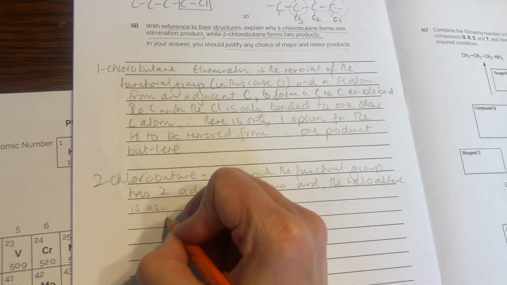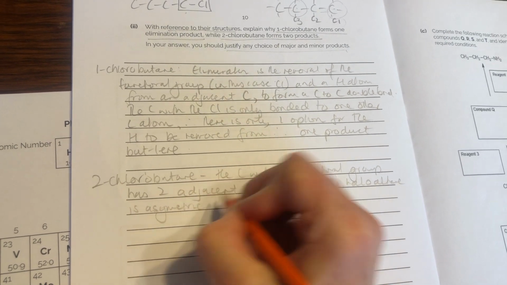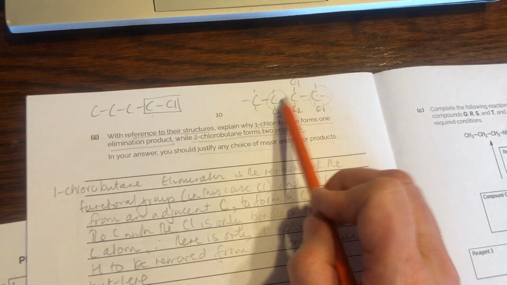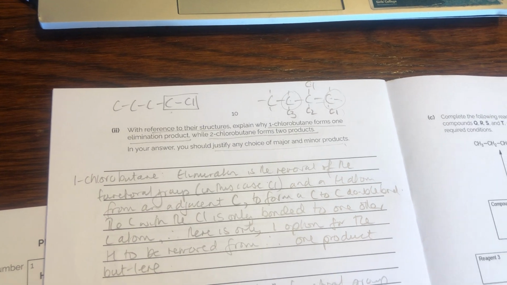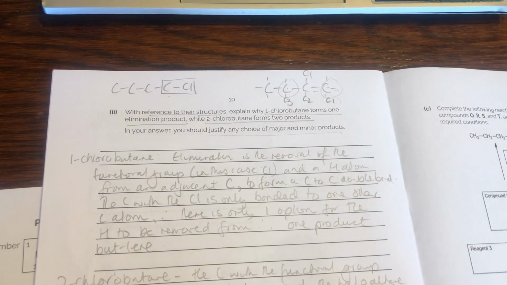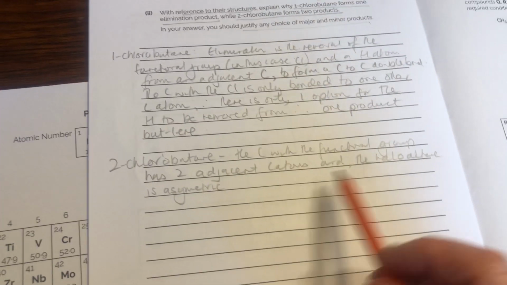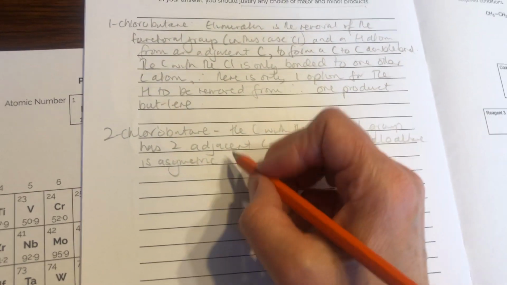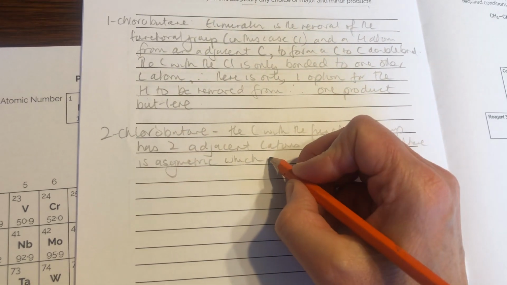So what that actually means in this case is that the two adjacent carbon atoms are not the same. If it was symmetrical, then those two adjacent carbon atoms would be the same, and they're not.